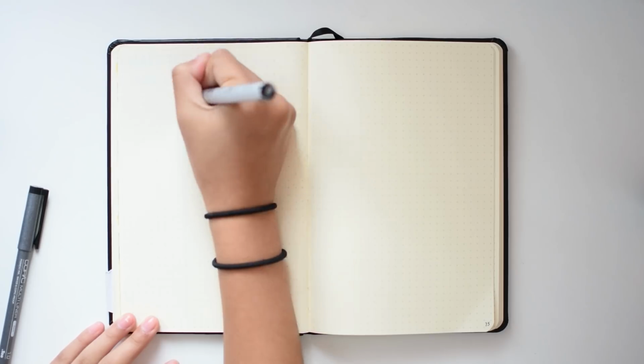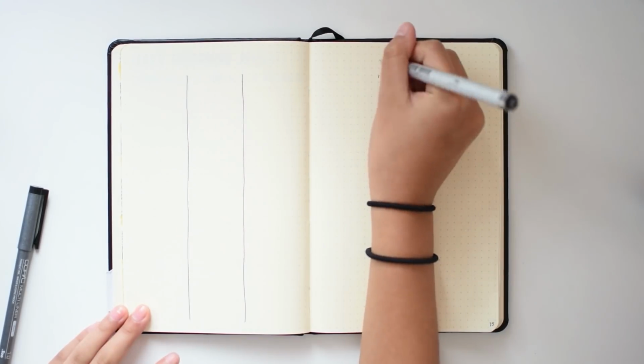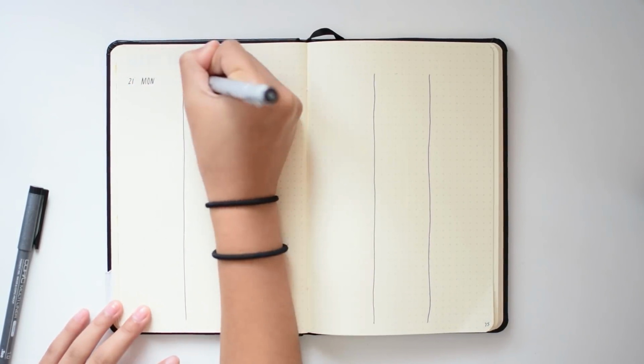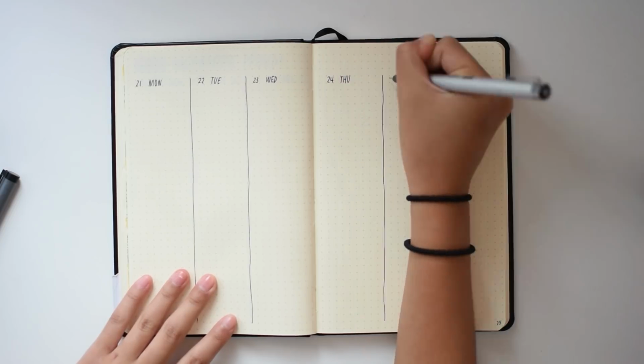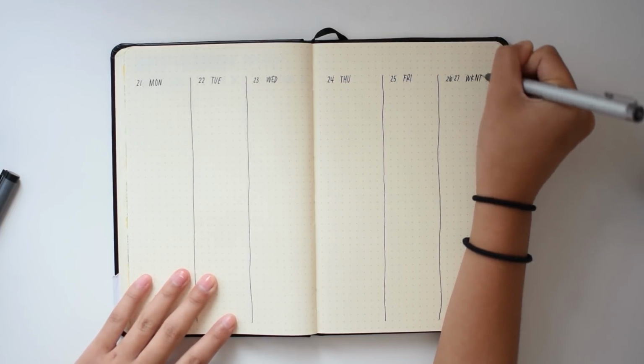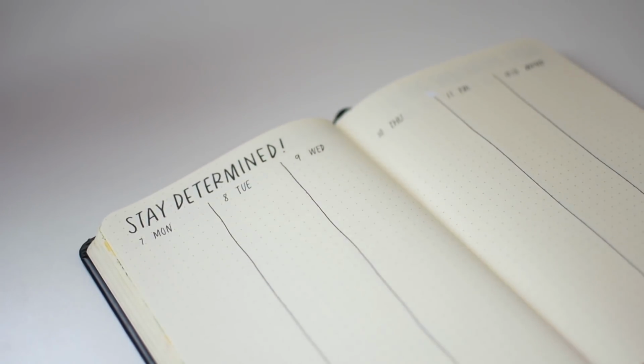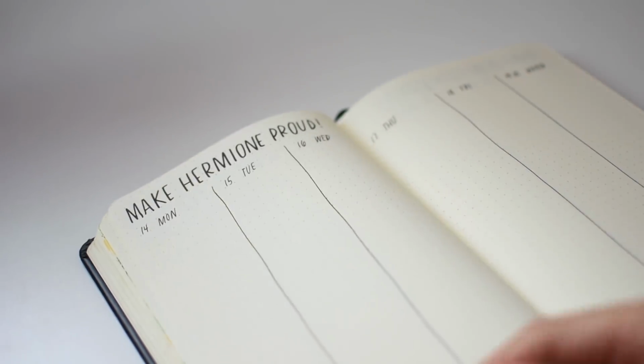Step 1 is to make a planning setup that spans from the day you plan to start studying until the day or days of your final exams. I made some spreads in my bullet journal. You could also use a planner, a printable calendar, a sheet of paper, or whatever you like.